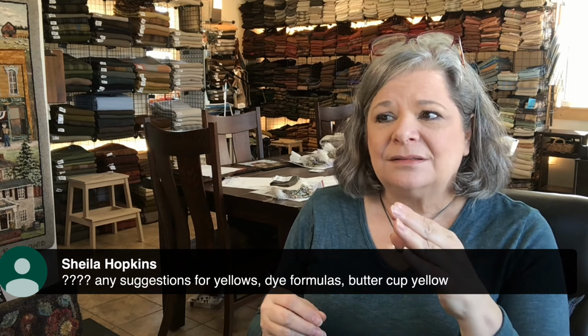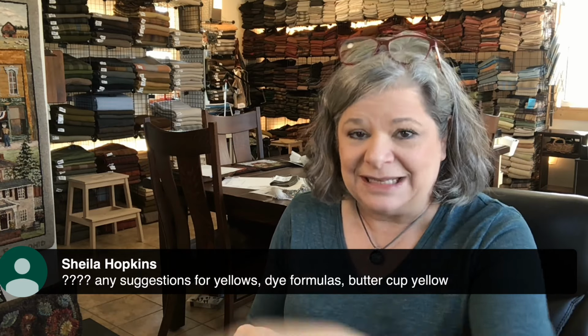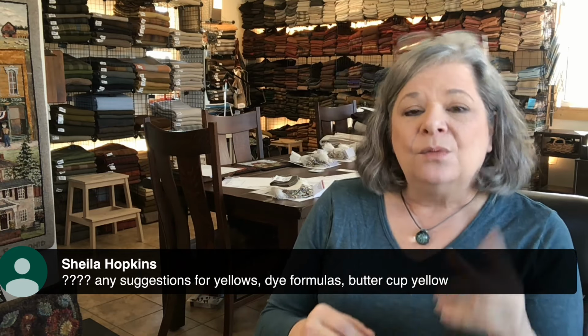Yellows are not so much tough to dye, they're tough to use. What I would suggest first is figure out what kind of yellow is easy to use, and then find that dye formula, okay? Rather than finding dye formulas and then trying to figure out if that's easy to use or not, because yellows can be really, really tricky to use in a piece.